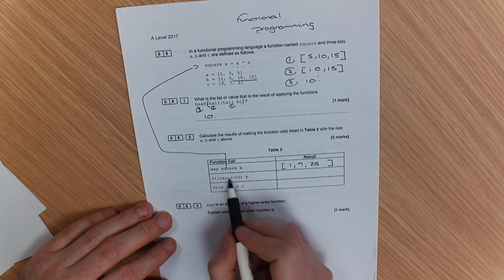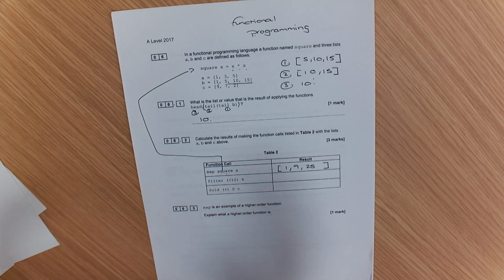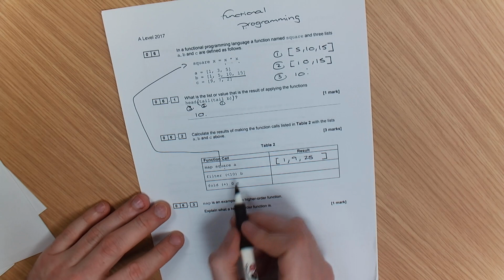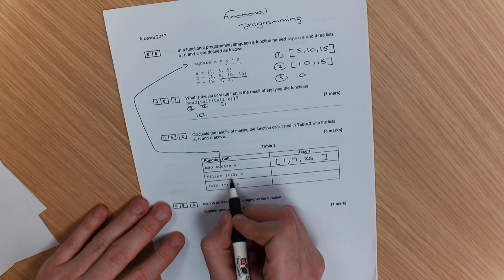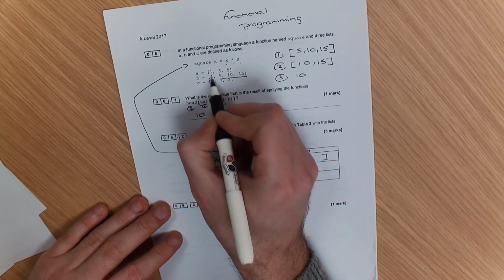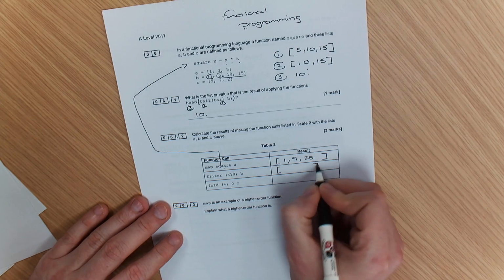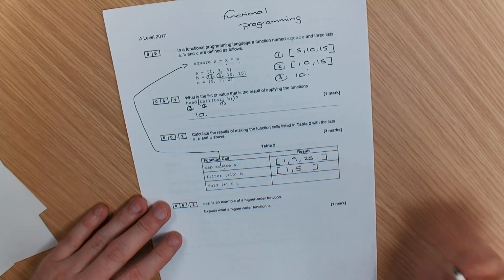Now, the next question is asking you to use filter. Filter shows all the items in the list that meet a specific criteria and so on. So I've got B here. So my full list, I'm saying filter it to show me all the items under 10. Well, I've only got 1 and 5. So that would give me a new list, which is 1, 5.